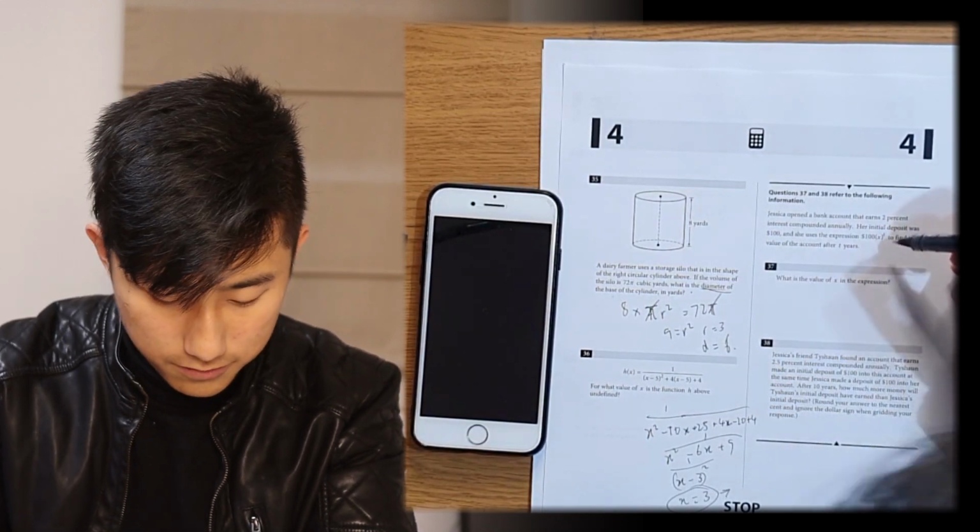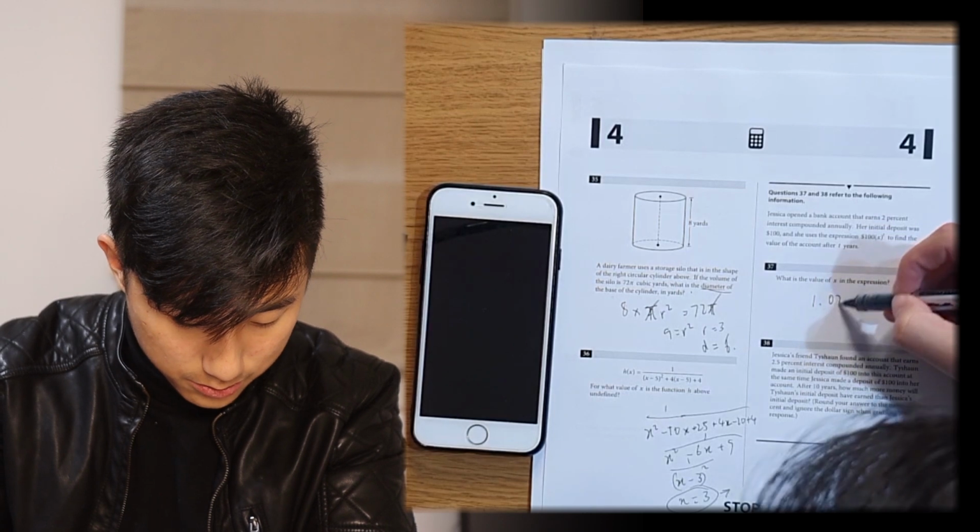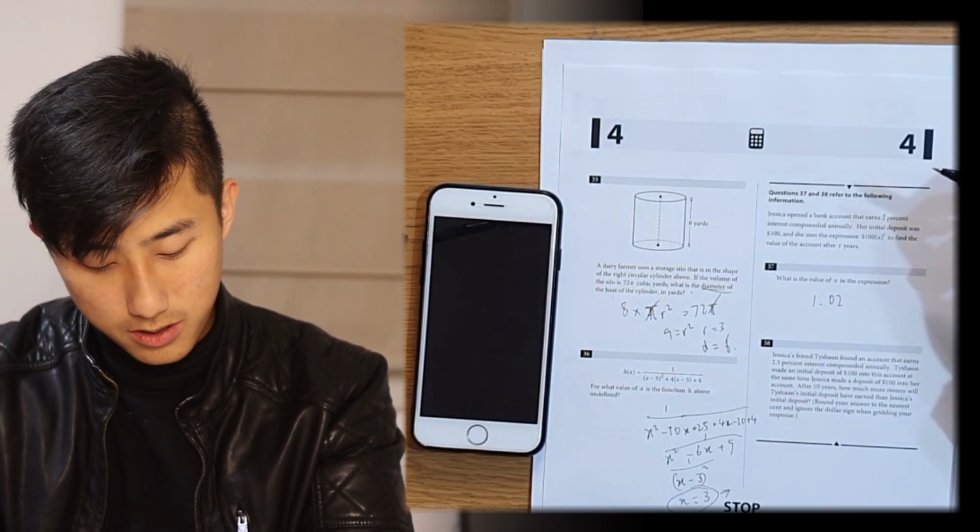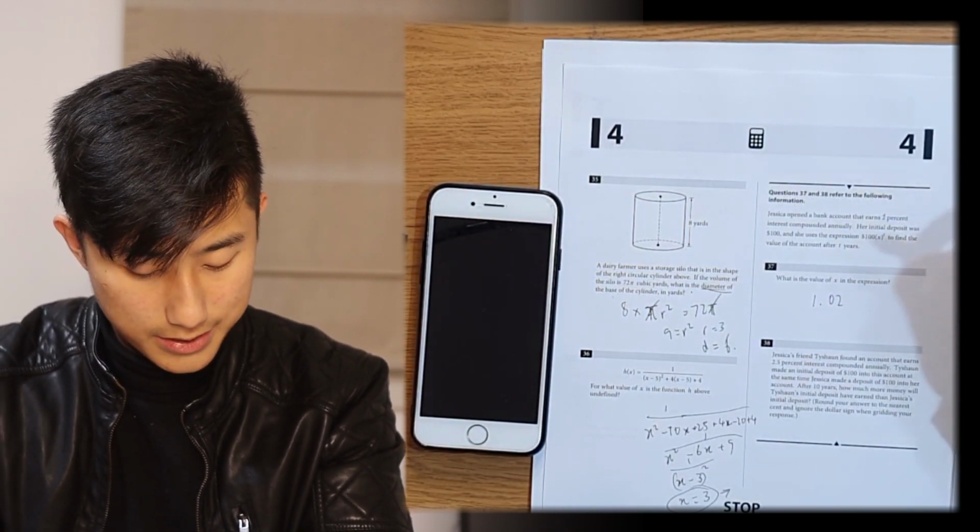Oh, it's asking for the value, so that x is 1.02 because it's 2% interest. And yep, that makes sense.